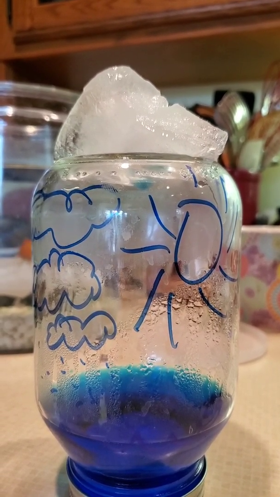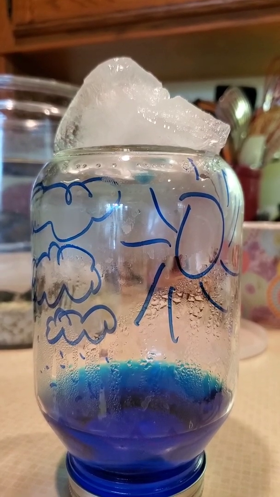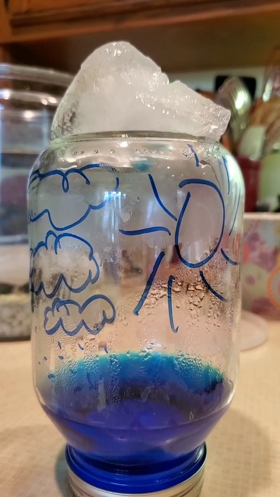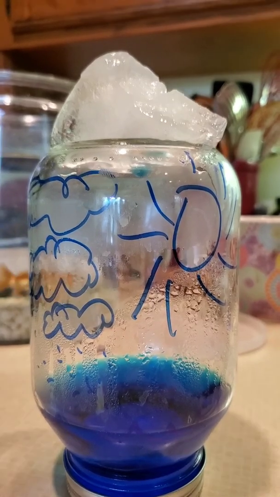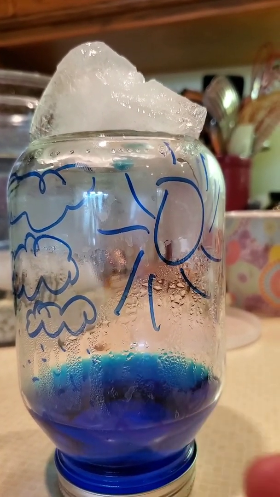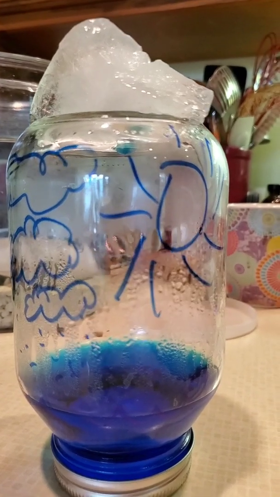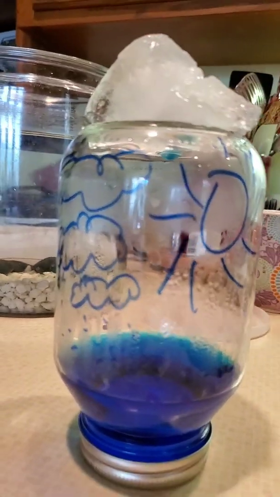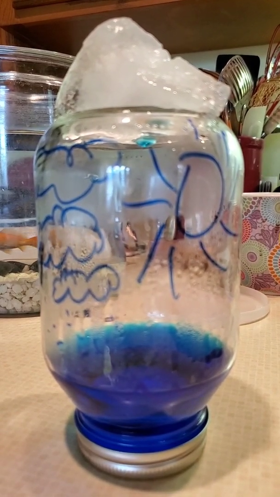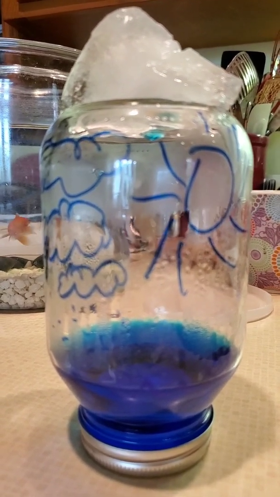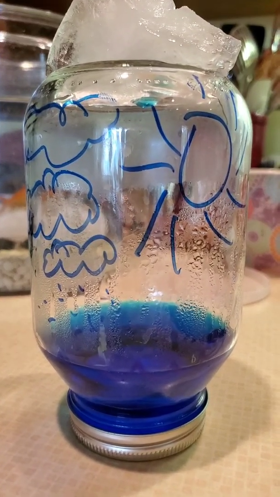Because the water vapor is rising into the atmosphere and getting colder and colder and slowing down, all the water droplets start joining together. And when water droplets join together in the sky, you know what we call them when we can see them? Clouds. You knew that already.